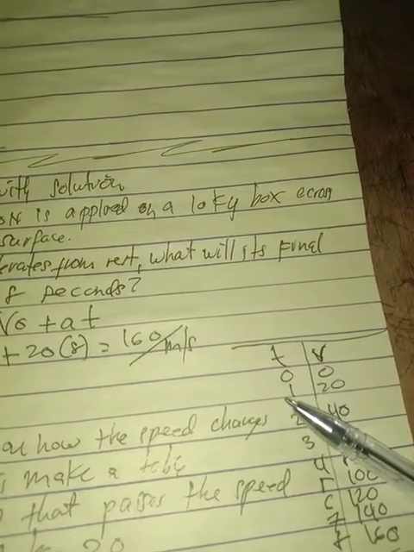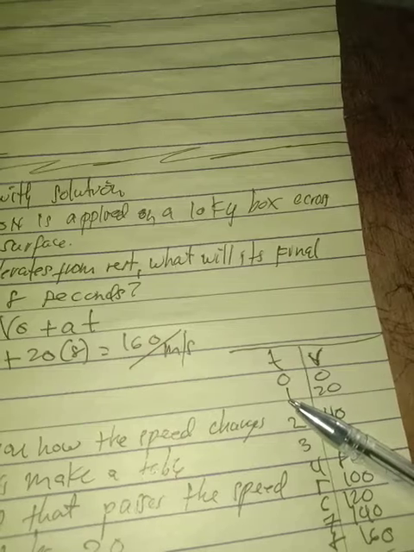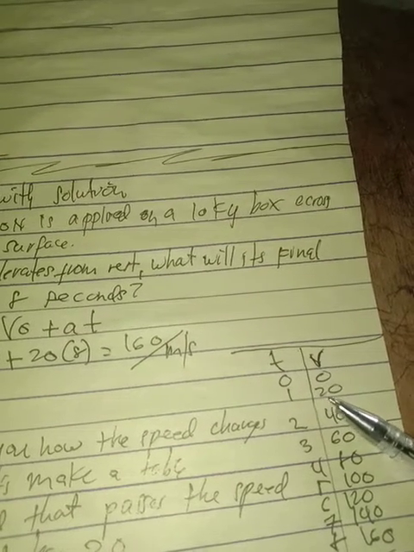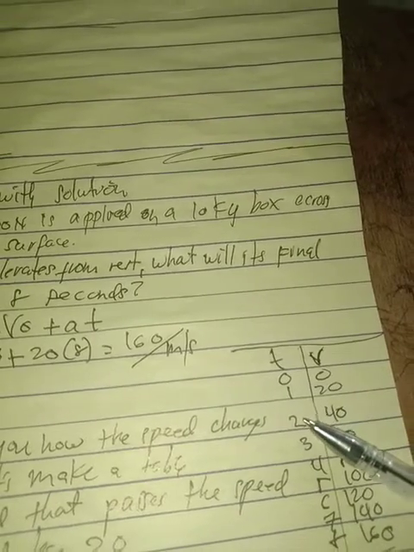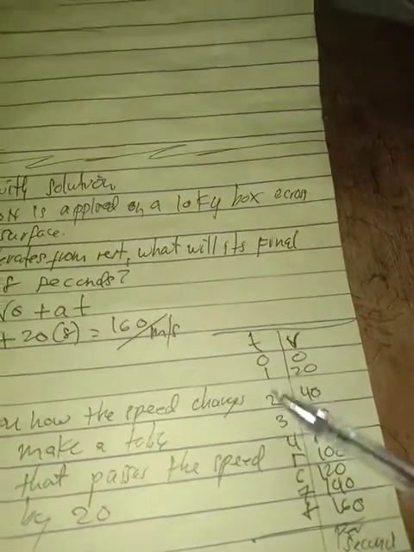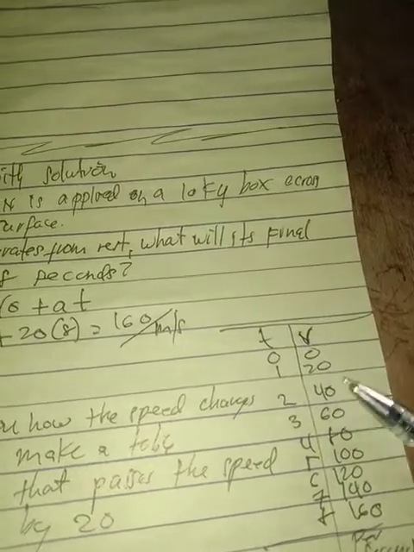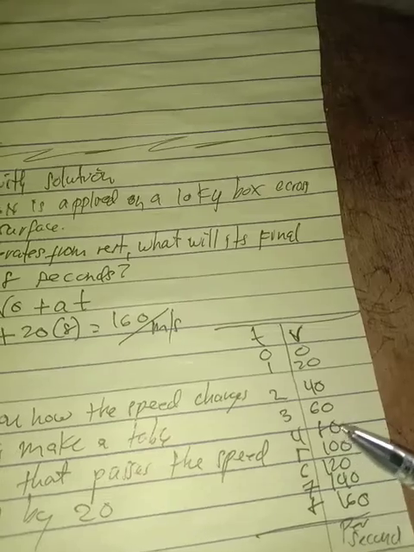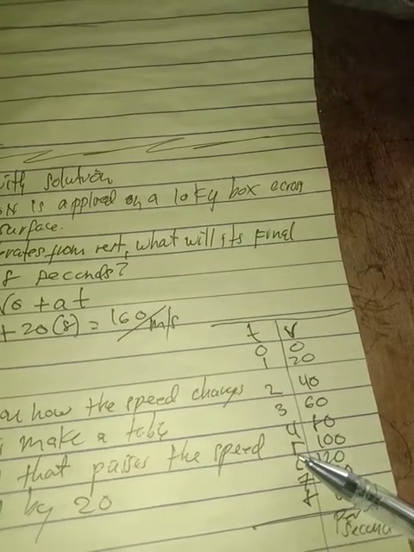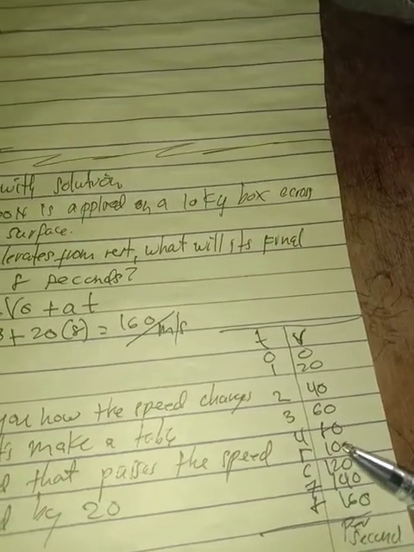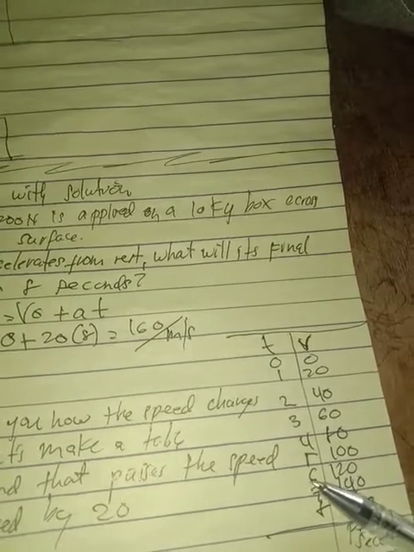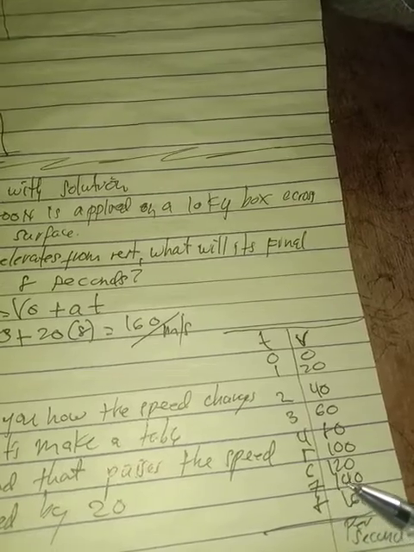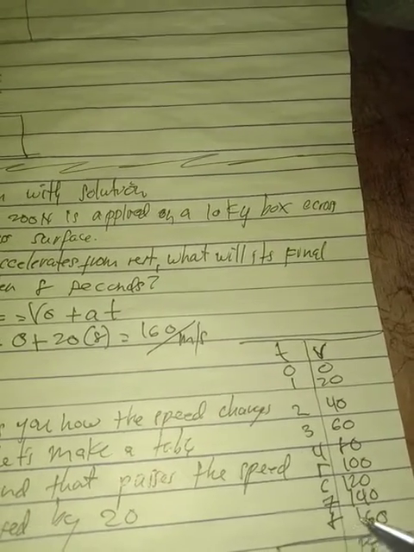Then in 1 second we have 20, in 2 seconds 40, 3 seconds 60, 4 seconds 80, 5 seconds 100, 6 seconds 120, 7 seconds 140, and 8 seconds 160.